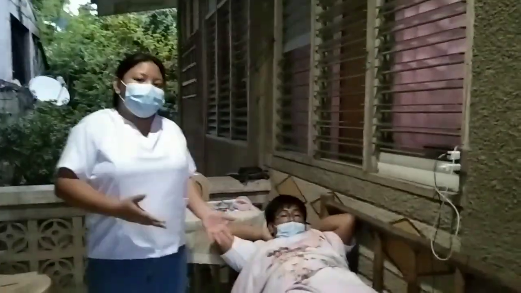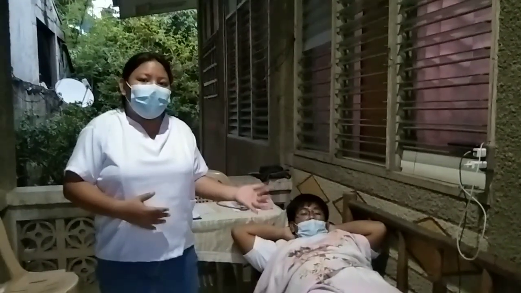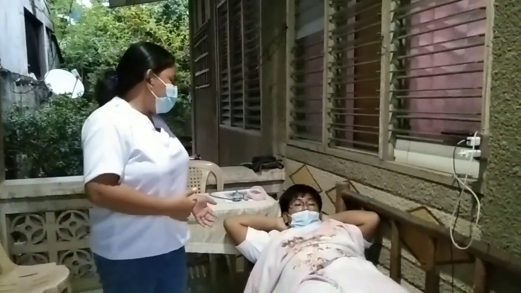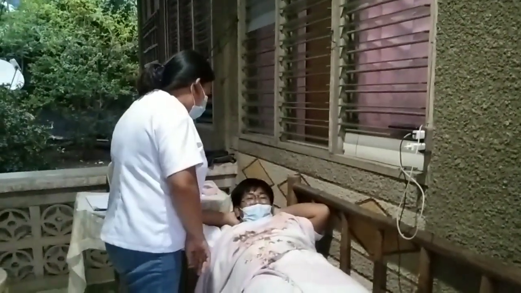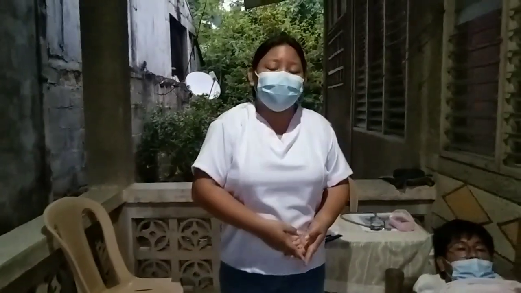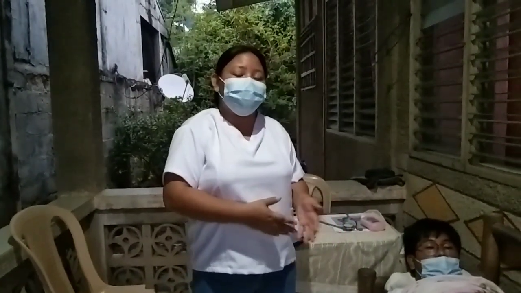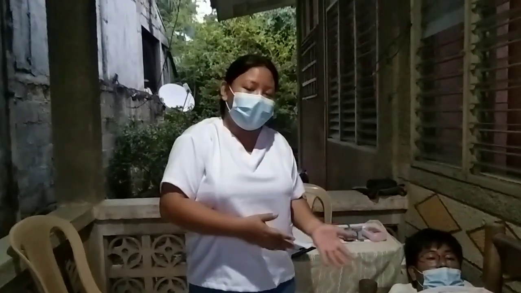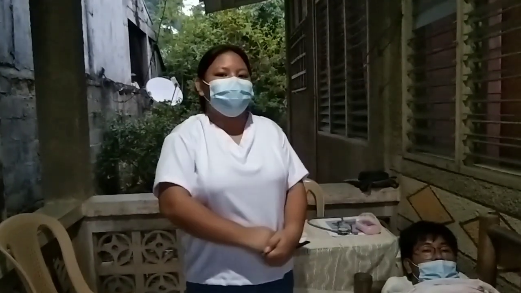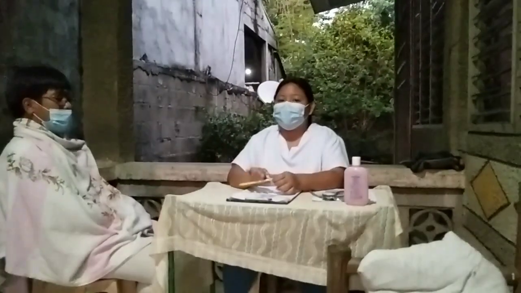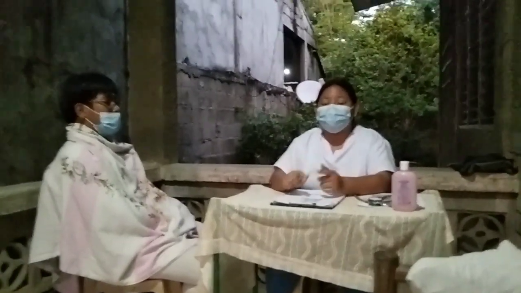And now I'm going to palpate the axilla of the patient. So Sir Tony, could you please put your hands like that po? And I'm going to palpate your axilla po. So for the findings, there is no tenderness, masses, or nodules upon palpation, and there are no signs of any discharge on the nipples.